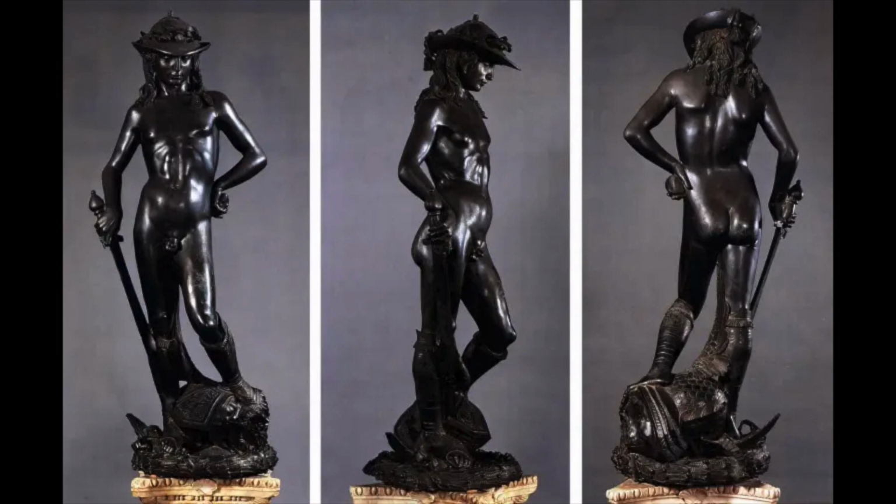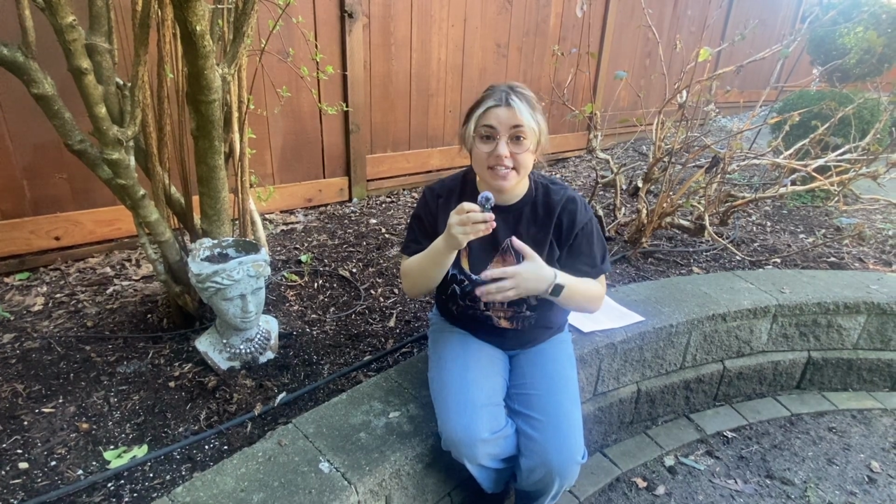It's a lot smaller, it's bronze. The David almost seems like a more boyish figure. However, he is already triumphant over Goliath. He is shown with his sword in hand and standing on the giant's head, kind of almost like the Medici's ego and pride worked its way into the artwork, saying that they had defeated, they had won this city.